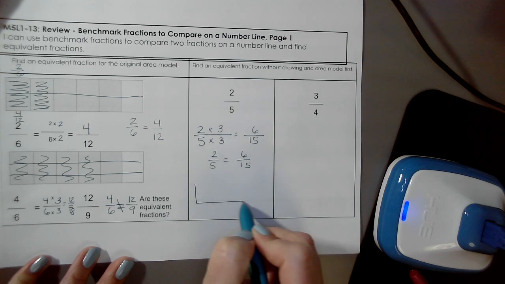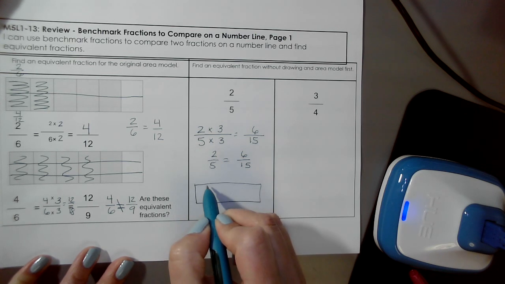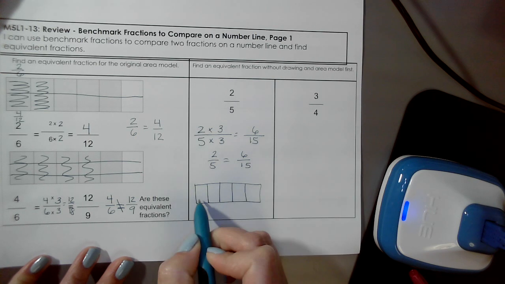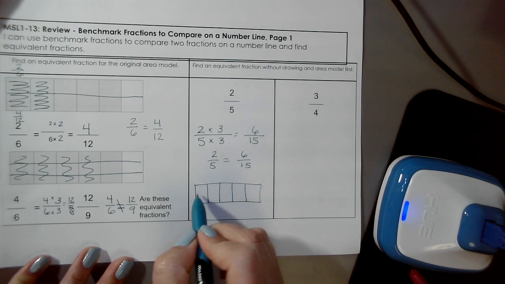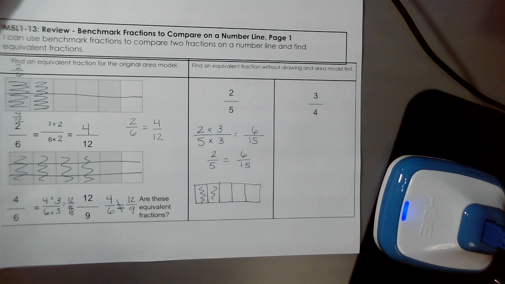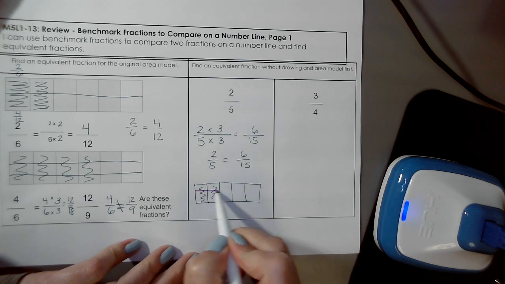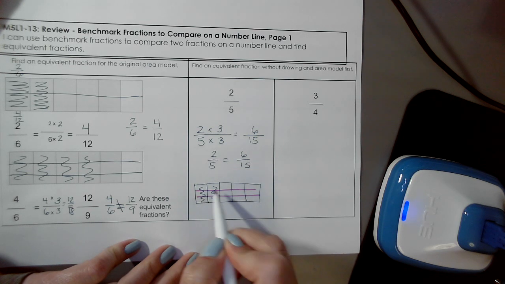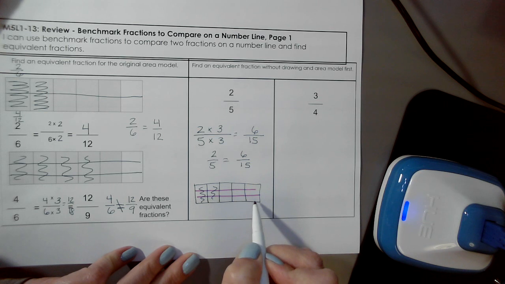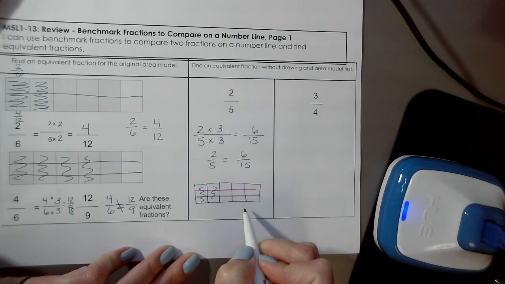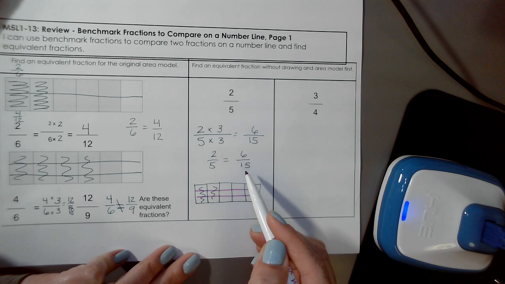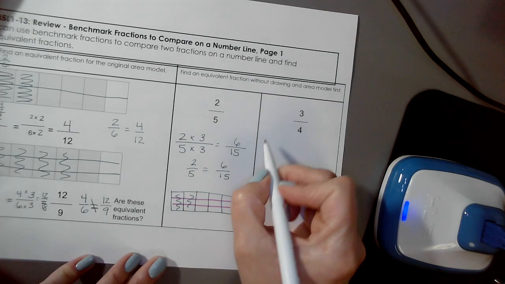So if I have my rectangle 1, 2, 3, 4, 5. 1, 2, 3, 4, 5, right? And I have 2 of these colored in, right? And if I break that into thirds, because I'm doing 3, 1, 2, 3, 4, 5, 6, 7, 8, 9, 10, 11, 12, 13, 14, 15. There's my 15, right? And then 1, 2, 3, 4, 5, 6. So is 2/5 equivalent to 6/15? Yes.